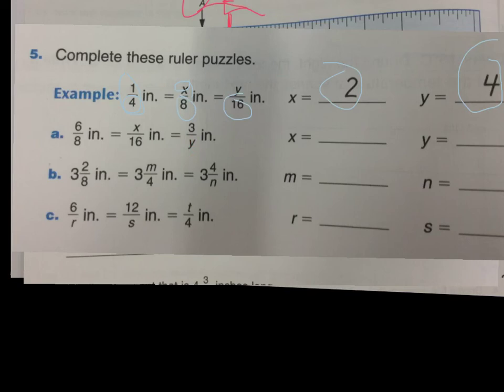Well, I'll do A with you. Let's see. 8 to turn it into 16, we have to multiply by 2. So let's multiply 6 by 2. Here's 12. And then what do we have to do to turn it into a 3? Divide it by 4. Divide 16 by 4. 4. And there's our answer.